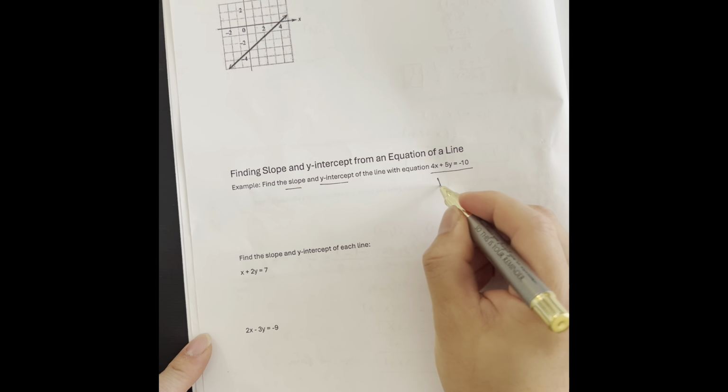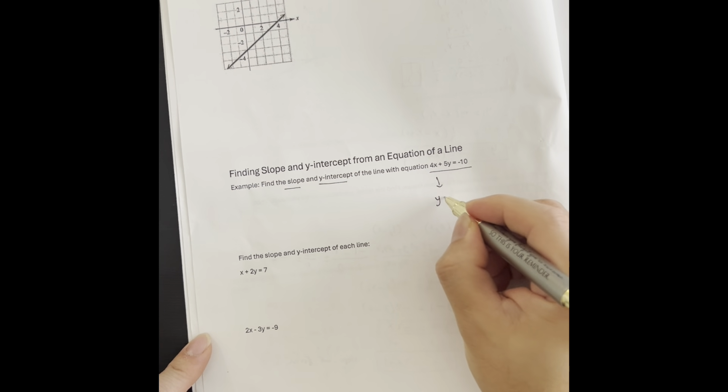So from an equation of a line, we can also find the slope and the y-intercept by converting this form into the slope-intercept form y equals mx plus b. So for example, in this case, we can start by subtracting x on both sides. So we get 2y equals minus x plus 7.